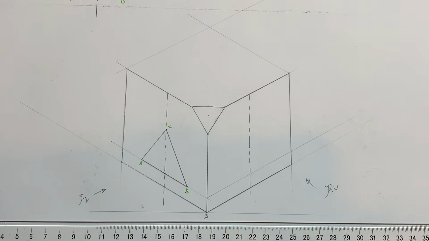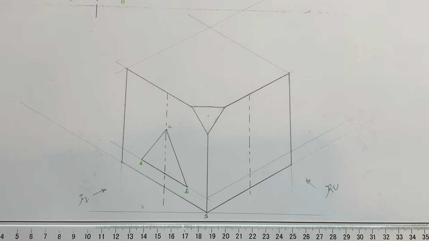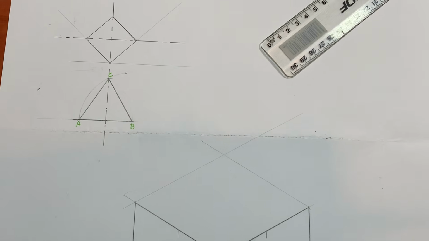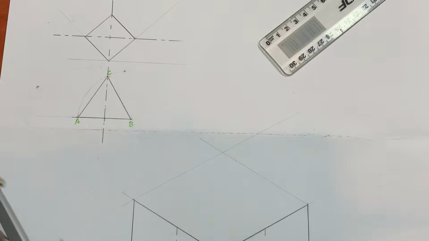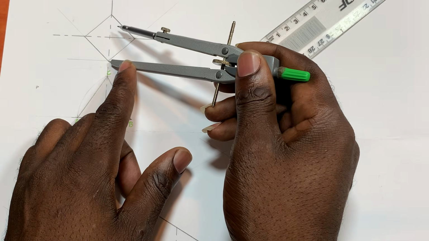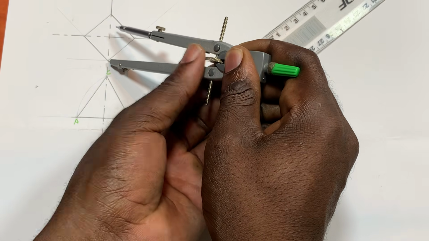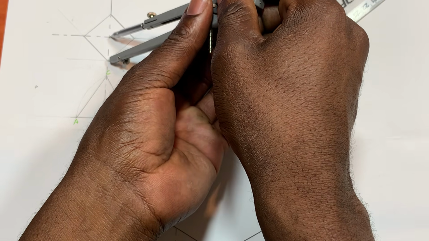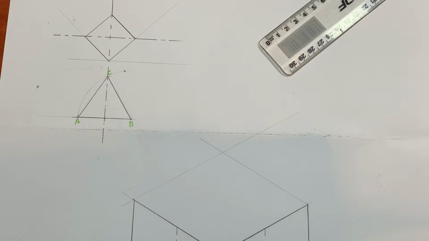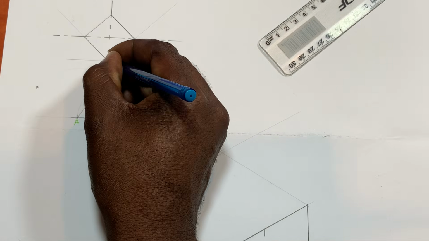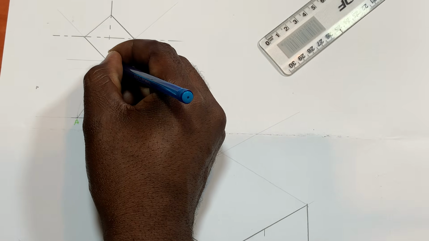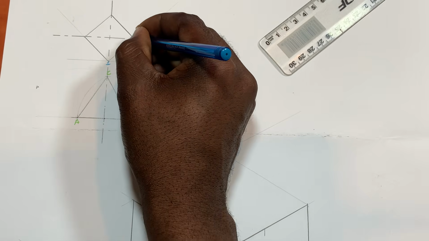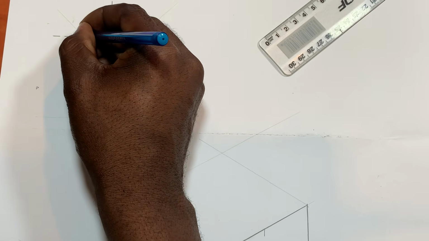Simple, straightforward. Okay, so now what I'm going to do, I'll simply use my drawing compass, place it at this point from here till here. Let me also give the names so that we don't say that point, that point. I'll decide to say this is A, this is point 1, this is 2, this is 3, this is 4.